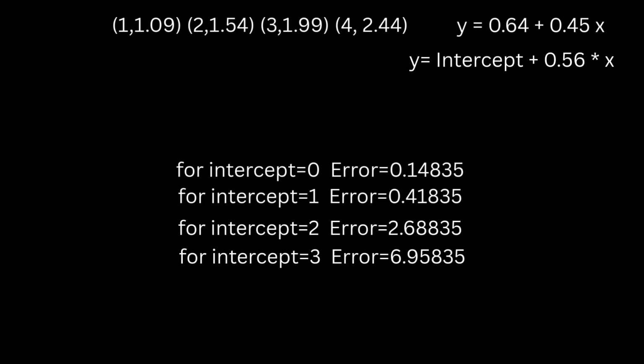I have calculated the errors for the corresponding intercepts, that is 0, 1, 2, 3, and I recommend you guys use calculators and find out these values. And let me explain how to use these errors. At intercept equal to 0 we get an error that is somewhat minimum compared to the others, right? This is what we are mainly looking for: the errors increase whenever the intercept increases, right?